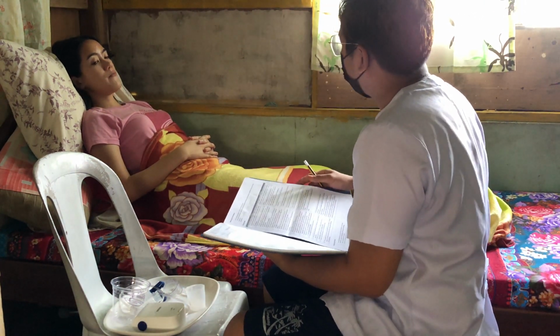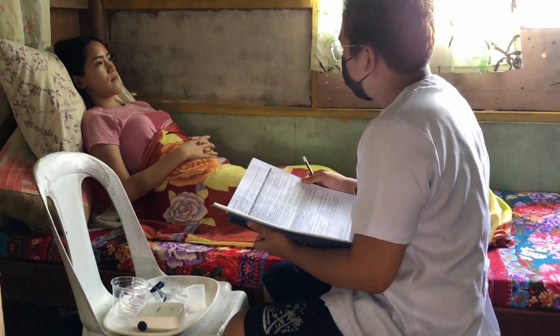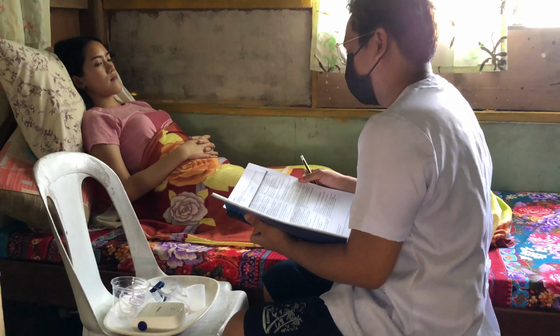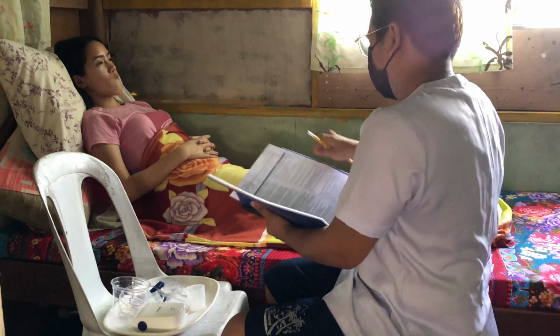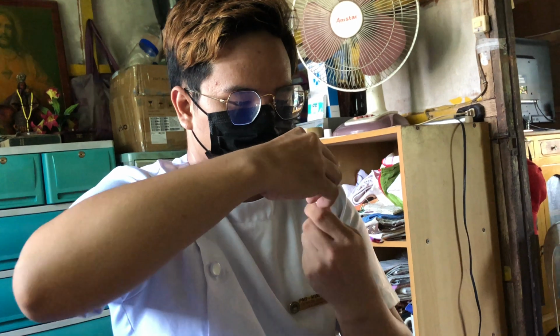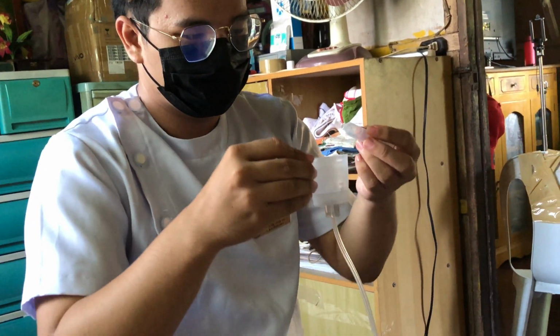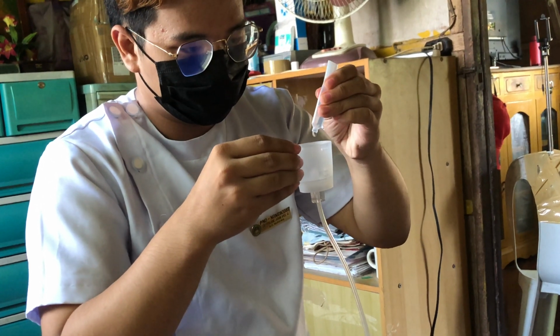Identify the patient by checking the name and identification on the patient's identification band or ask the patient to state his or her name. Explain procedure to the patient to gain cooperation and to allay anxiety. Fill the nebulizer cup with the ordered amount of medication. This ensures that the required medication amount is given.